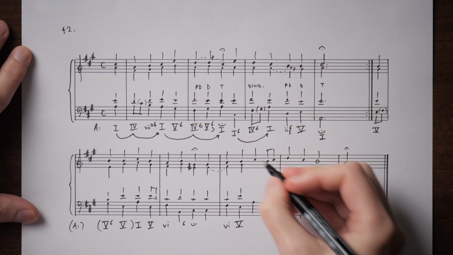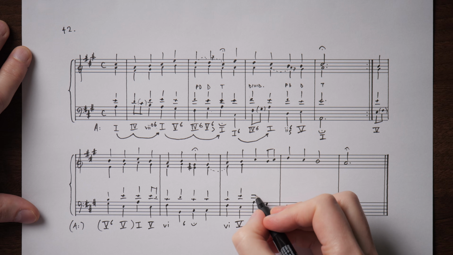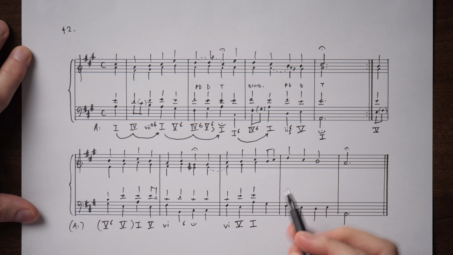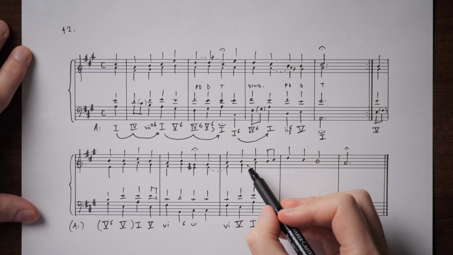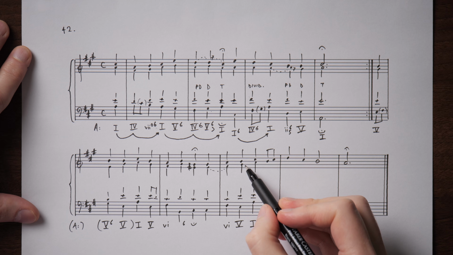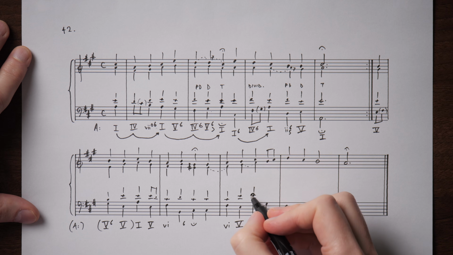And then A and C sharp. Maybe you're guessing now that we'll have this one yet again, E and A. So we've got two roots, and again, they're approached in the same direction, but not in parallel. And this part moves up by step, and this is actually a minim.